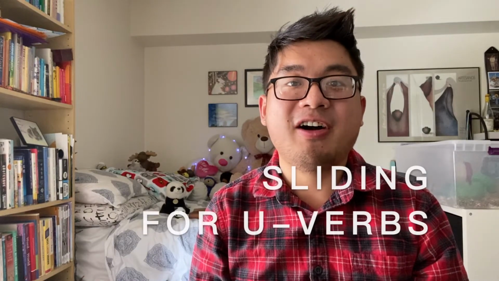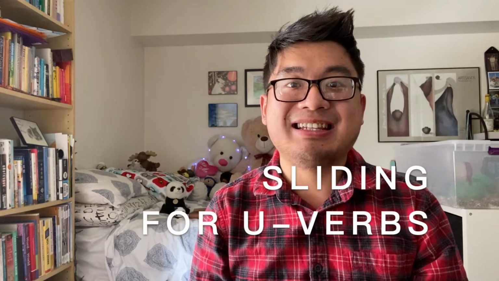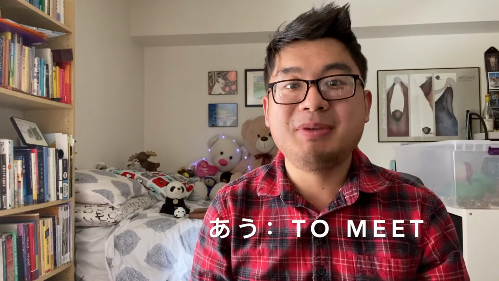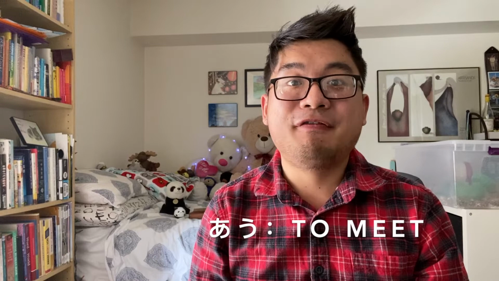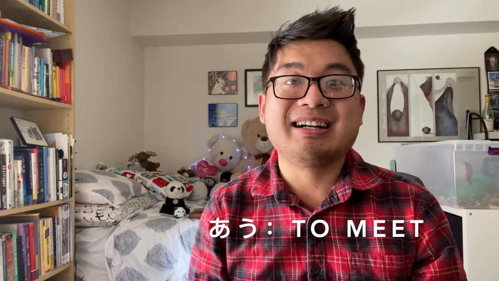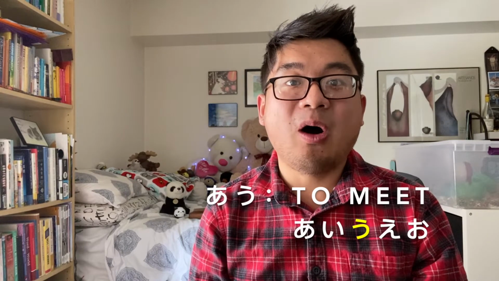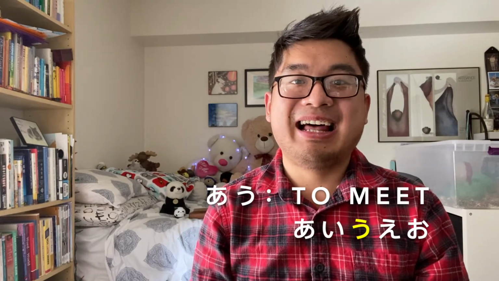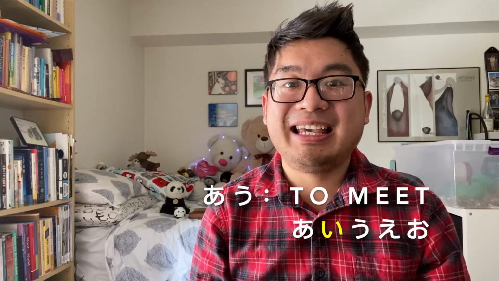So how does a U-verb change into masu form? I call it the sliding rule. Super easy. We look at the ending of the dictionary form of a verb. For example, this word, au, to meet. Then we recite the entire line, the five hiragana that contain the u: a, i, u, e, o, correct? Then we slide to the left, so we change into i.